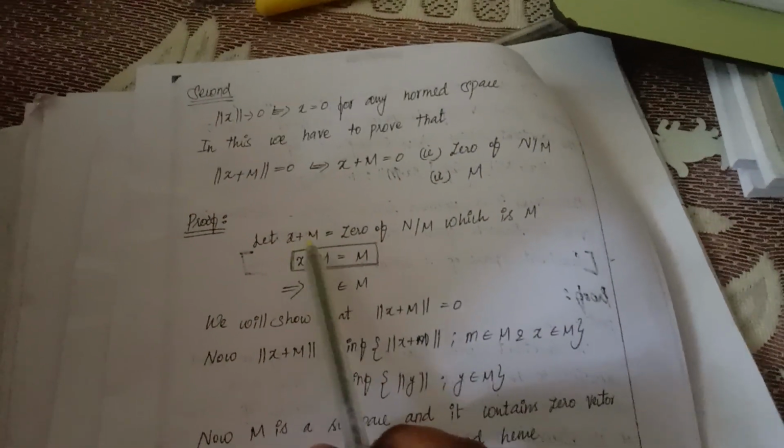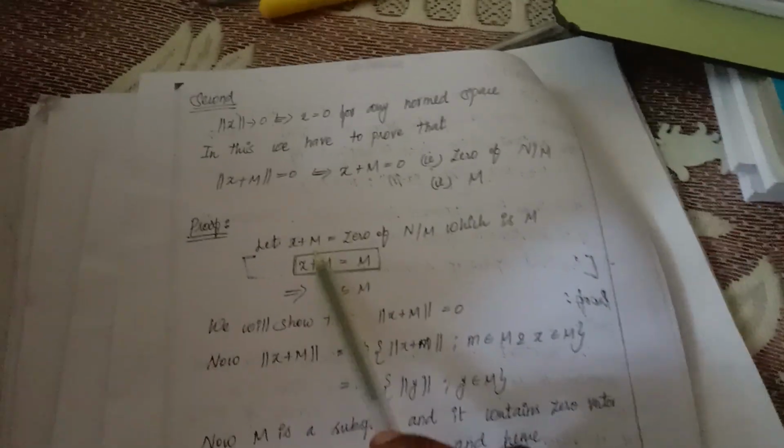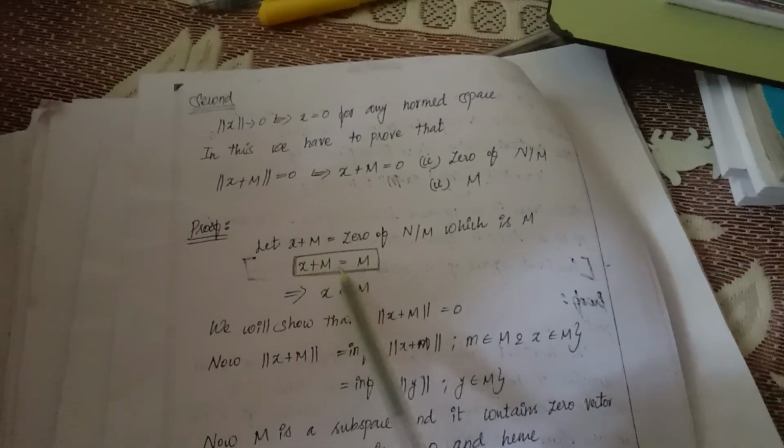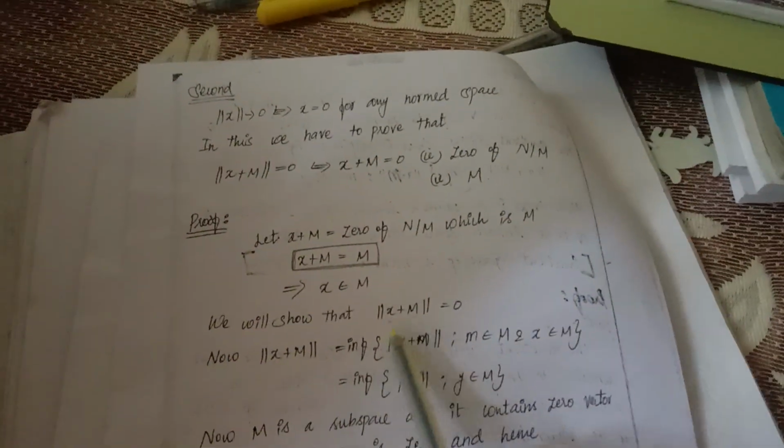First we take x + M equal to the zero of N/M, and then we have to prove that x + M equal to M. So we take x belongs to M, and we shall show that x + M equals 0.